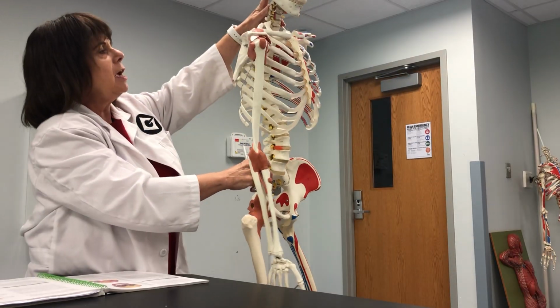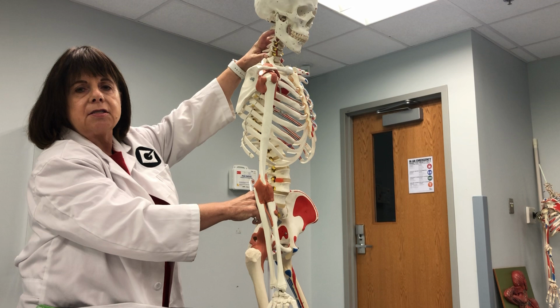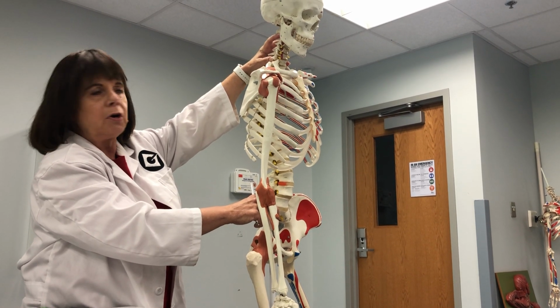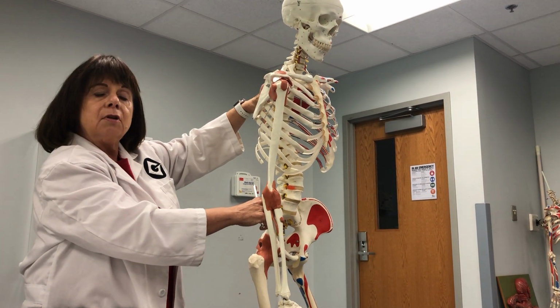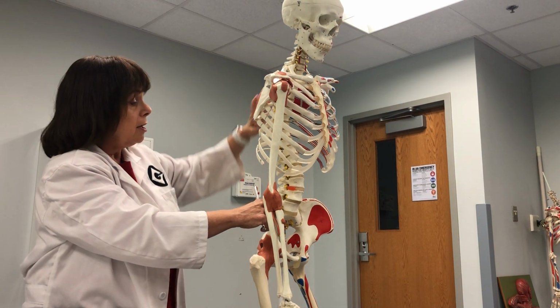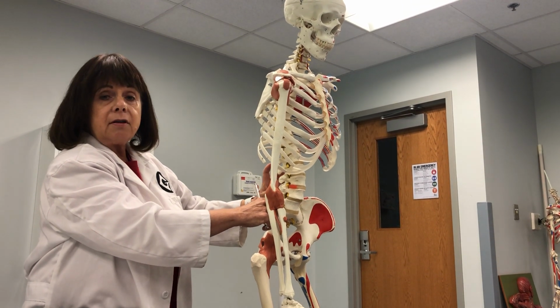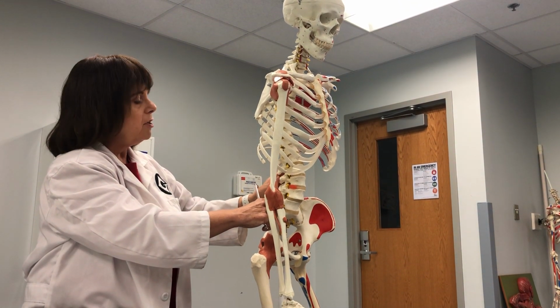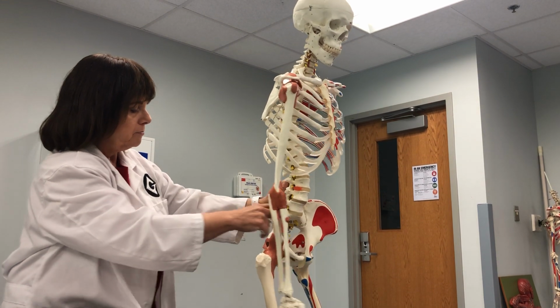So there's a saying about how you eat. Breakfast at 7, there's 7 cervical vertebrae. Lunch at noon, there's 12 thoracic vertebrae. And dinner at 5, there are 5 lumbar vertebrae.